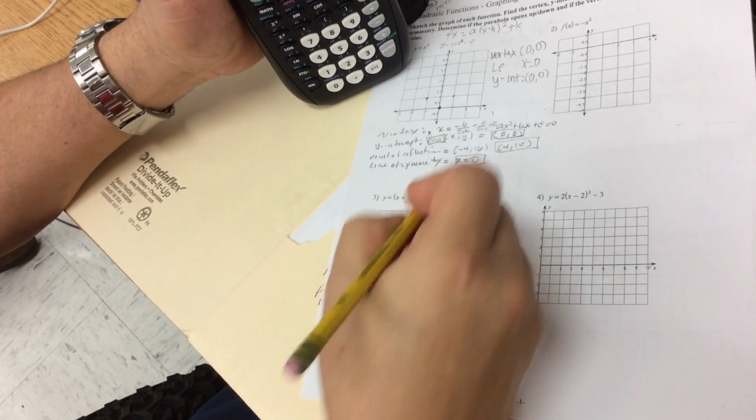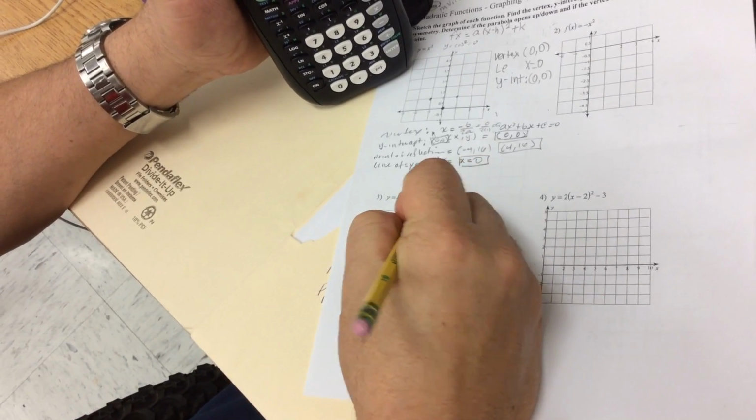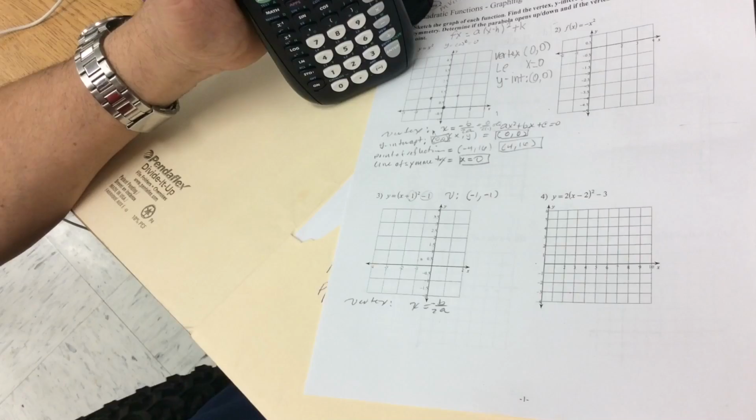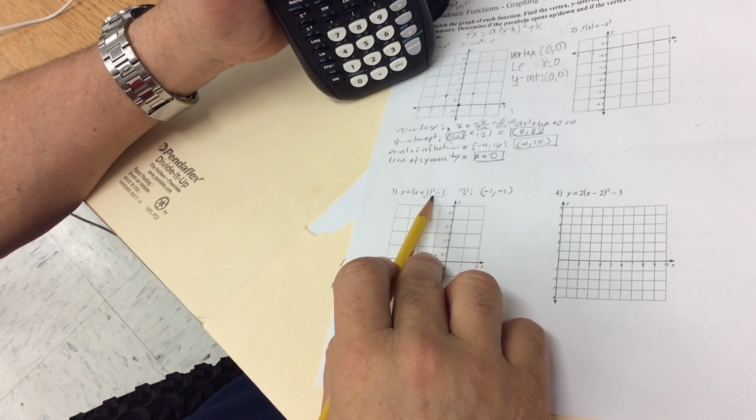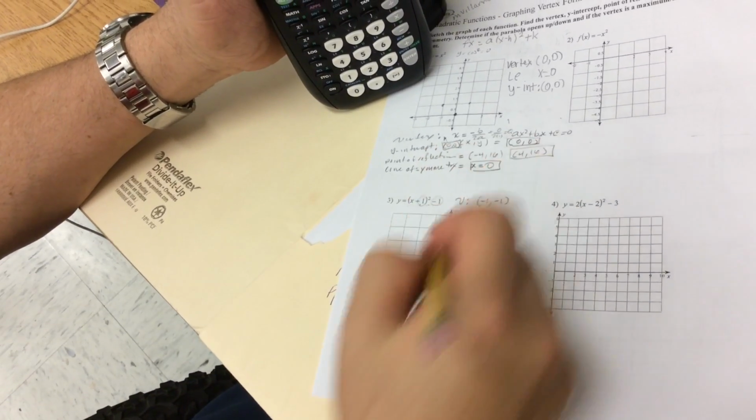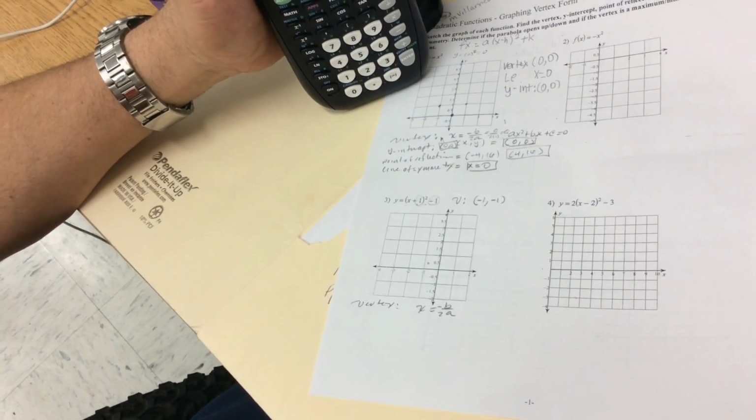Instead of being positive, it becomes -1. And this one is -1. That's your vertex. Okay. These are easy because they're basically done for you already. So now we don't have to do anything like this.